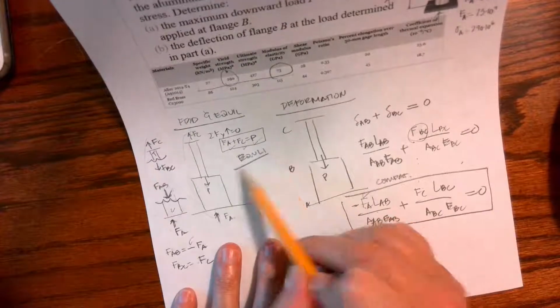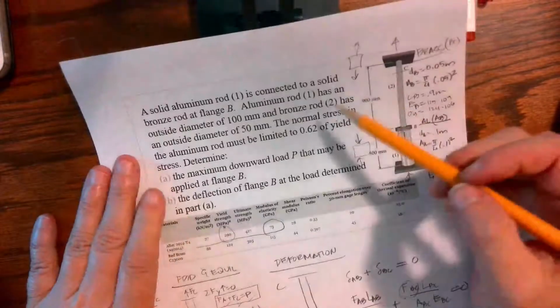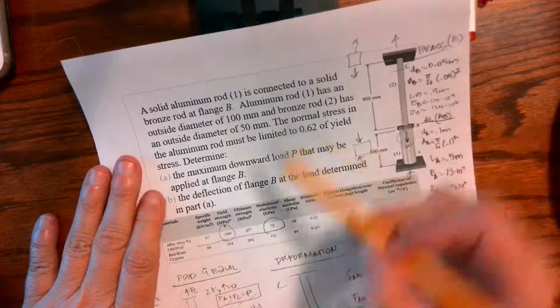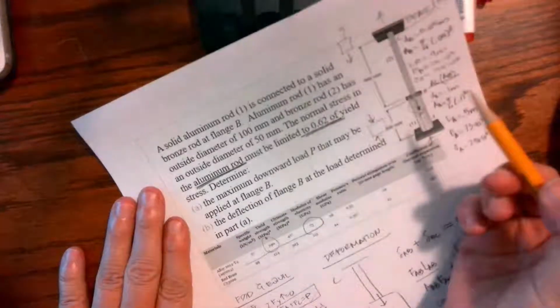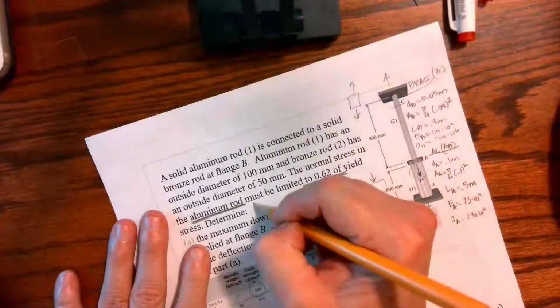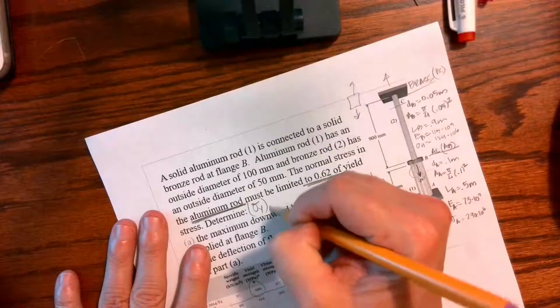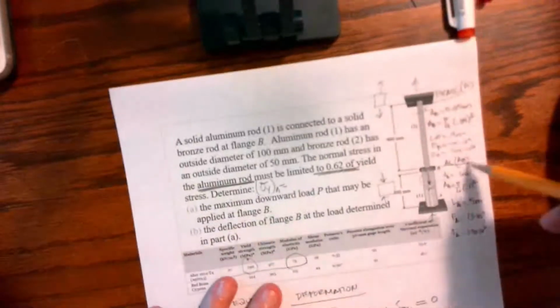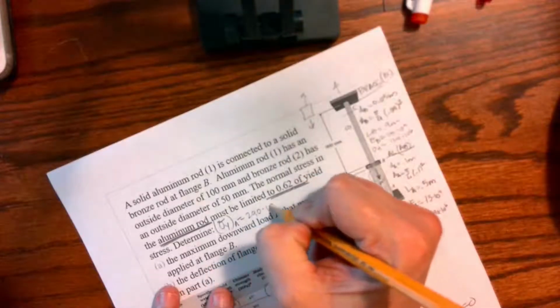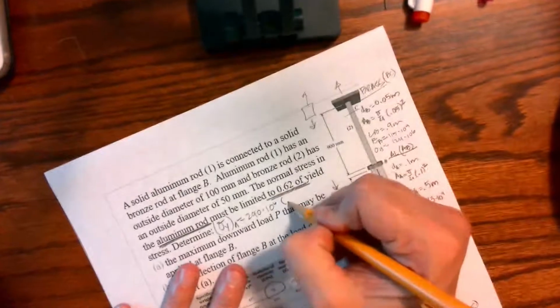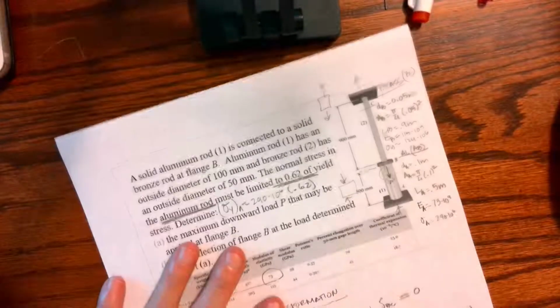So let's go back and read what it says about P. The normal stress in the aluminum rod must be limited to 0.62 of the yield. So if I have the yield stress of my aluminum, which is 290 times 10 to the 6th, I want to limit that to 0.62.